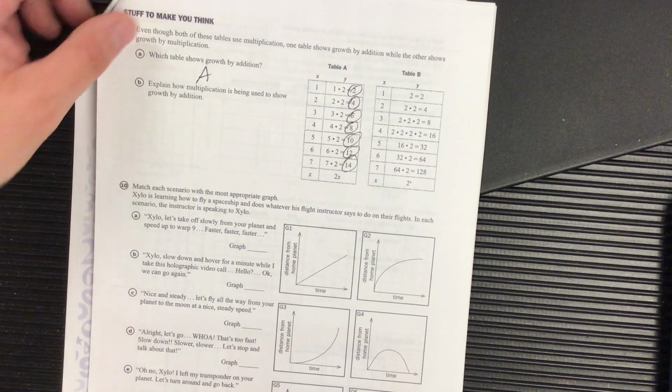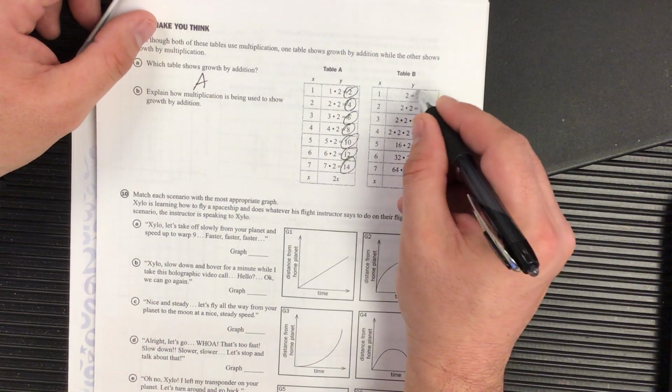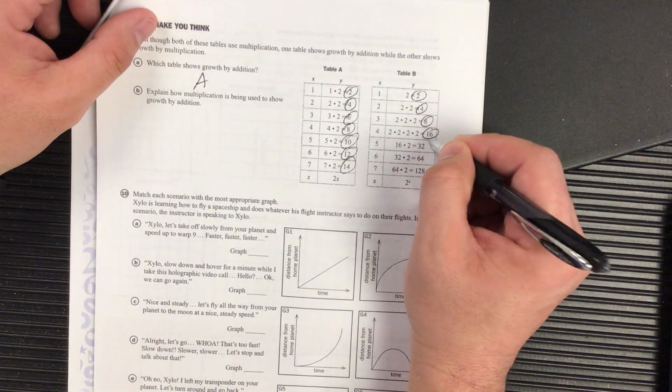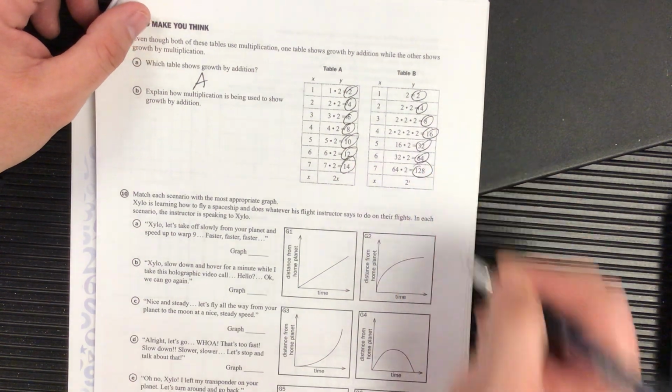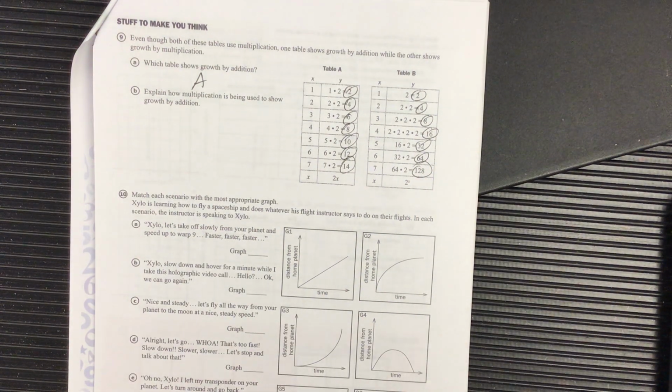If you look at table B, you go from 2 to 4, and then to 8, and then to 16, then to 32, then to 64. We're already at 128. Explain why multiplication is being used to show growth by multiplication. Because it's going up right away. It's like going zoom. It's going zoom.